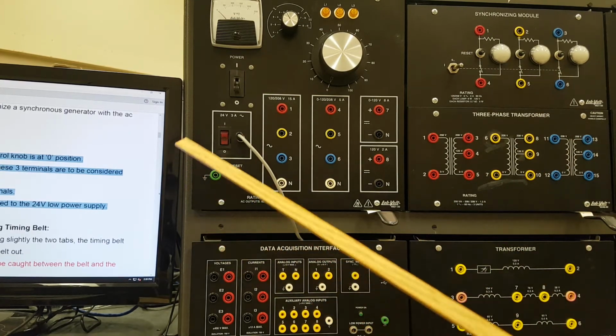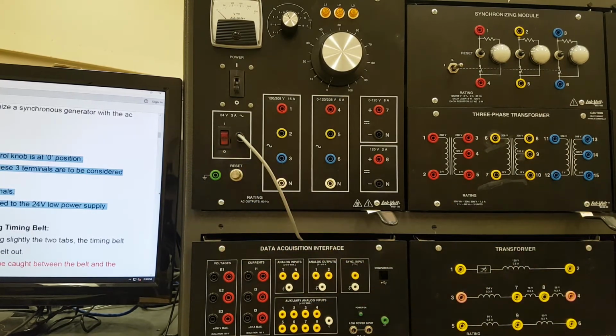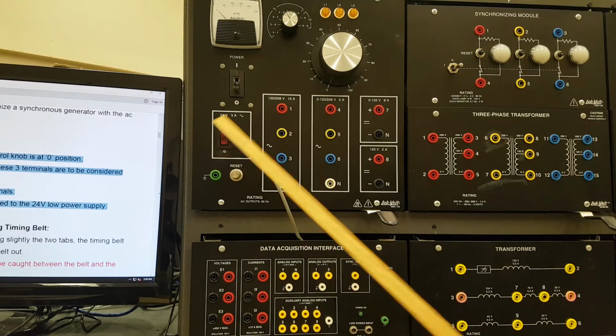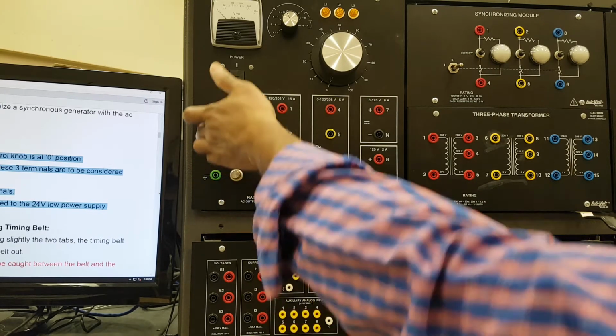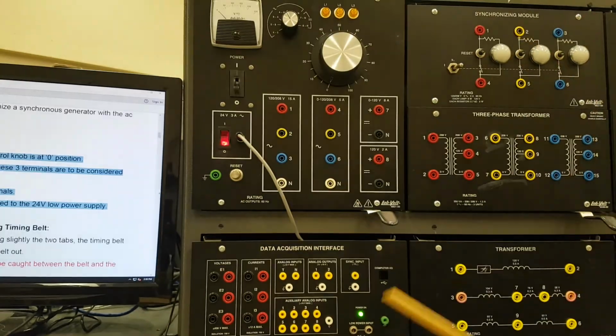We'll locate this red switch here, and when we turn on this switch, you can see that a green LED will turn on. That means we are powering the DAI so that the DAI and the computer can communicate.